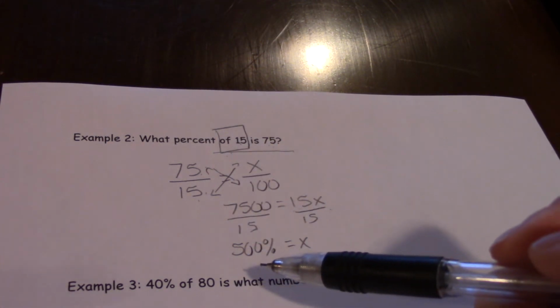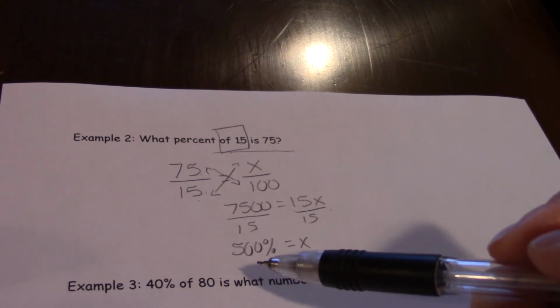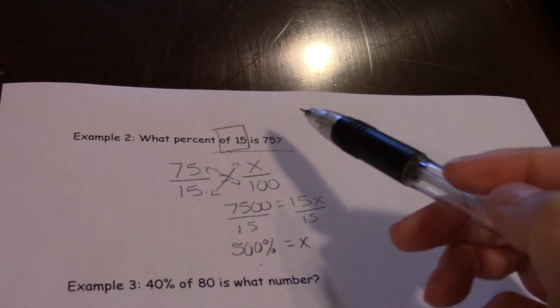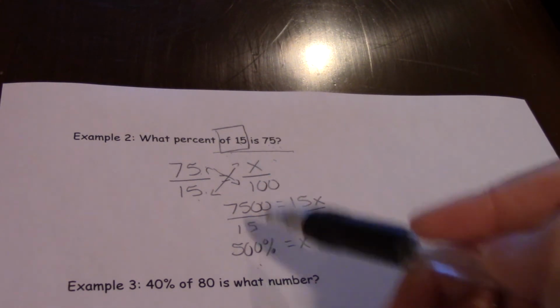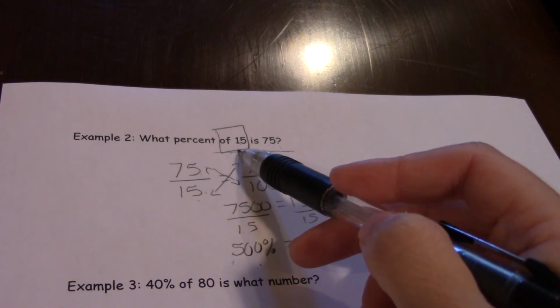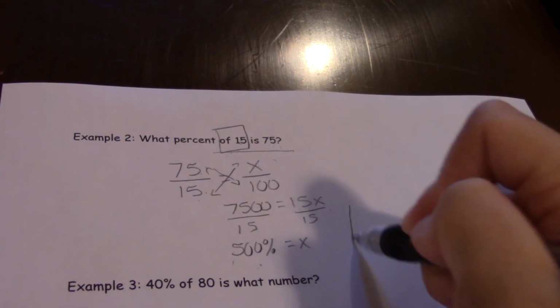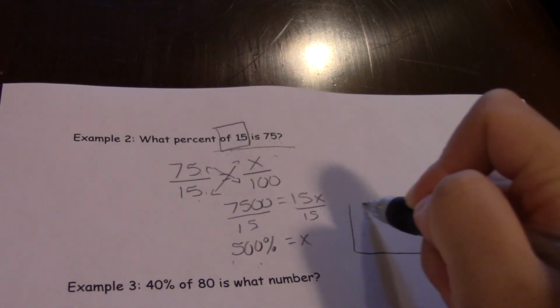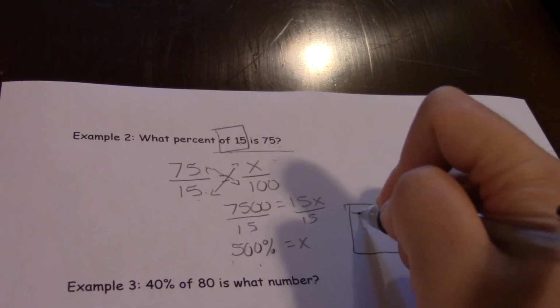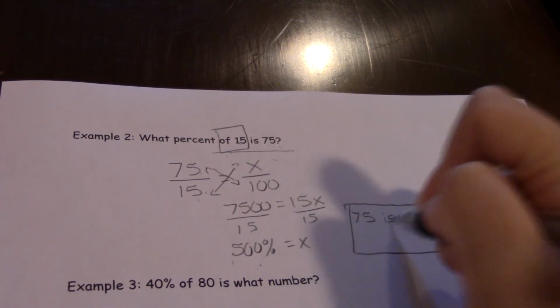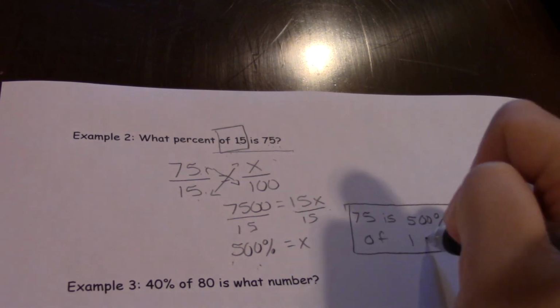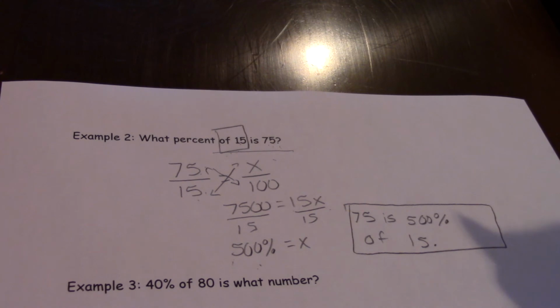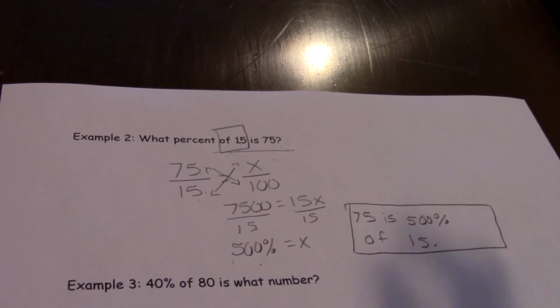Another way to think about it is, you know that 100% represents a whole, so 75 is 5 times greater than 15. For my final answer, I'm just going to put 75 is 500% of 15, which basically means that 75 is 5 times greater than 15.